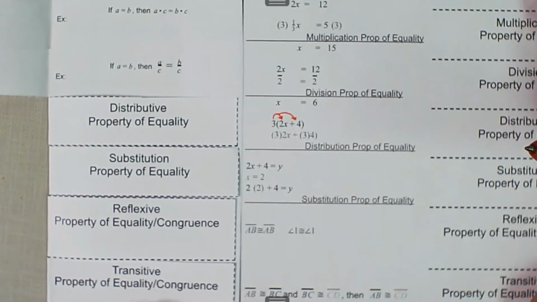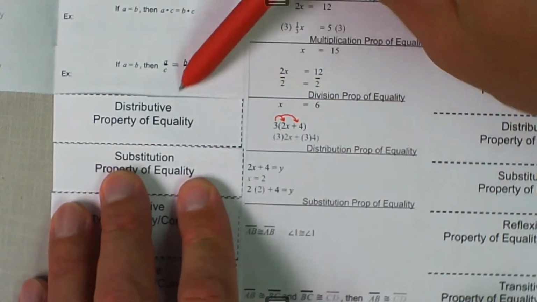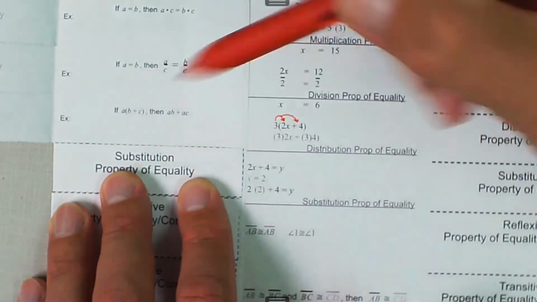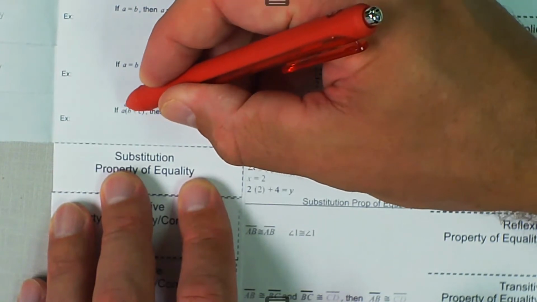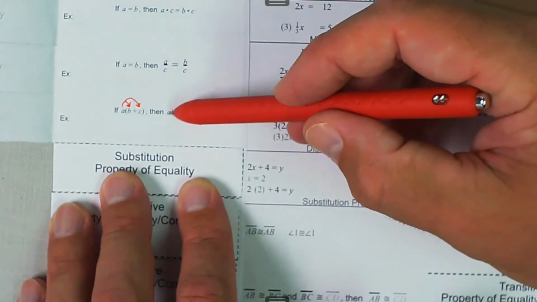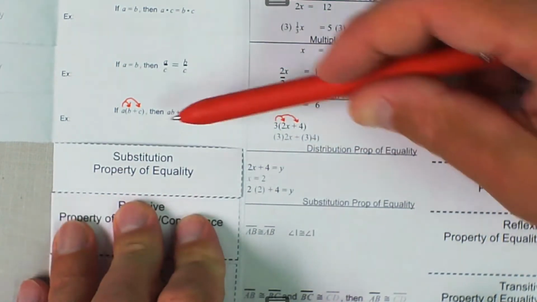Next, we have the substitution property of equality. Oh, I forgot to look at the definition here. Yeah, and basically they just did the same thing for the distributive. They took the A and distributed it to the B and distributed to the C. So we get AB plus AC. Substitution property of equality.